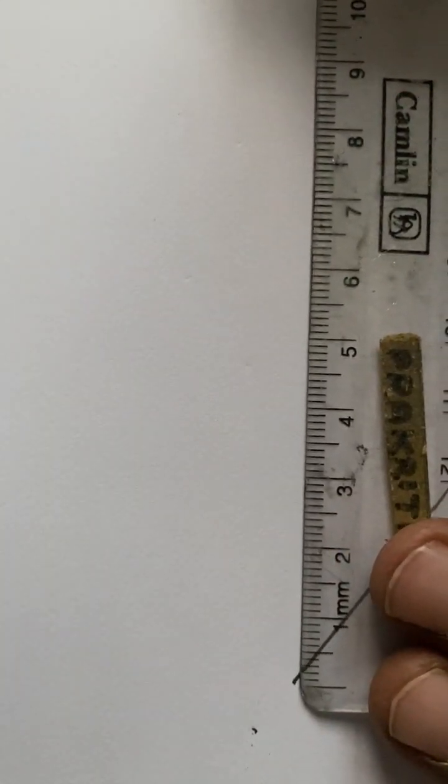So this should be 42 or 8. I need 42. Yes, 42.